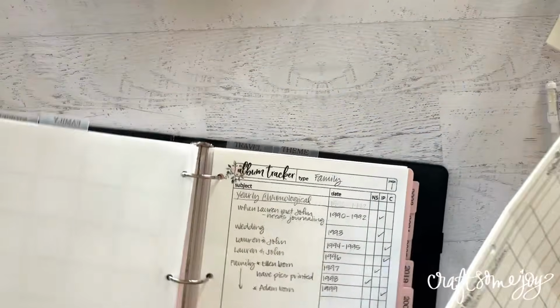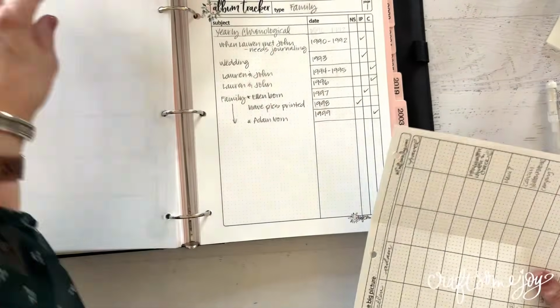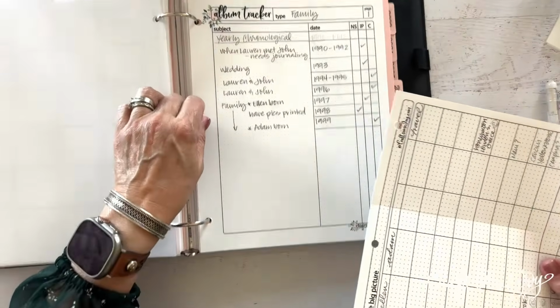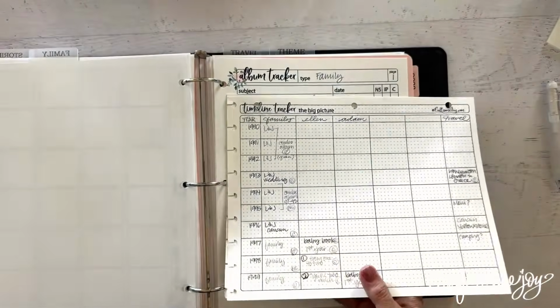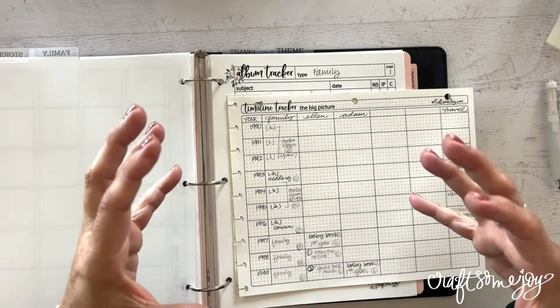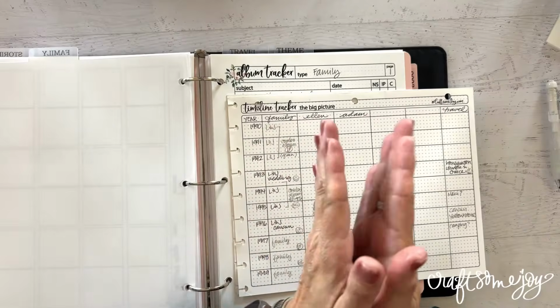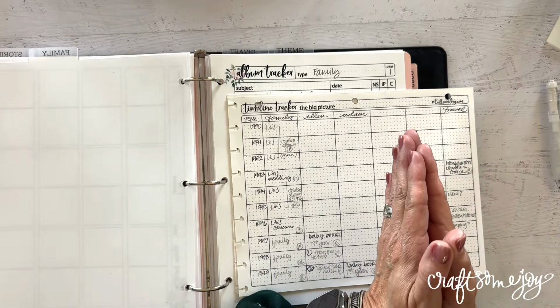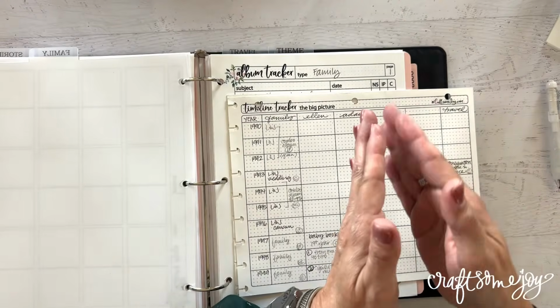Okay, so now I've moved on from people to family. So this is my chronological. And chronological is kind of a tricky thing because what happens is you might be booking along and then you're like, oh, I have a child now. And then where does that child fit in?